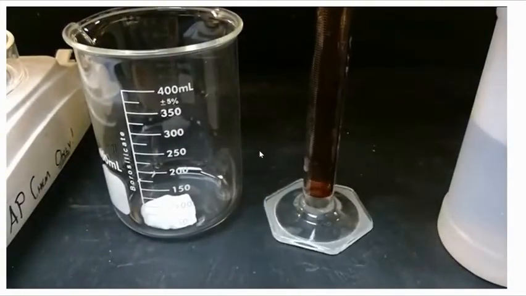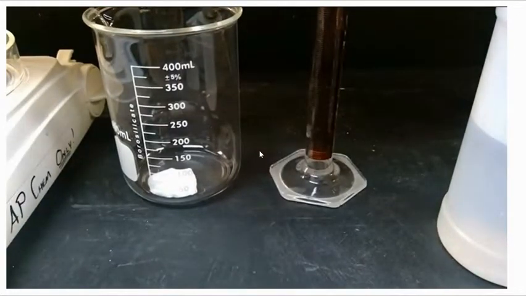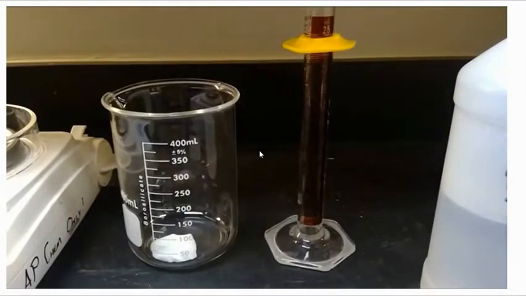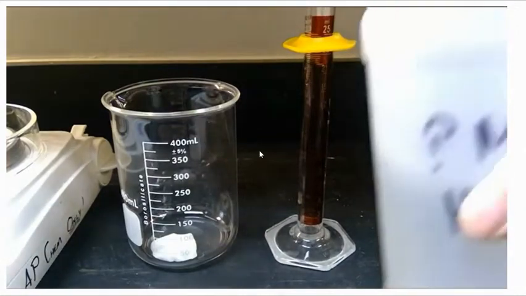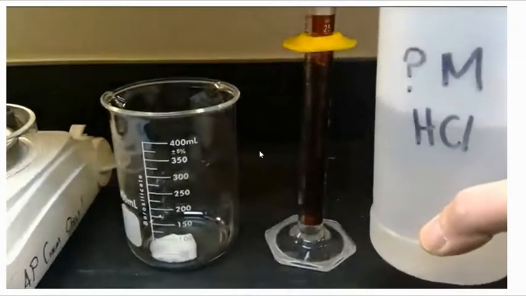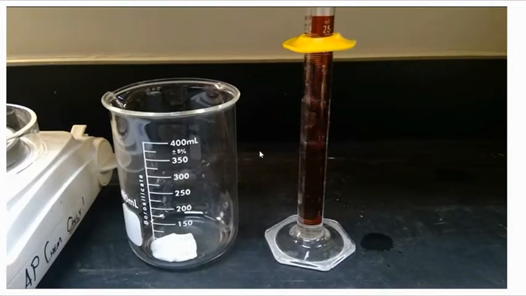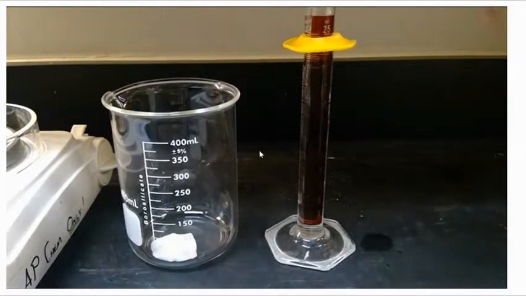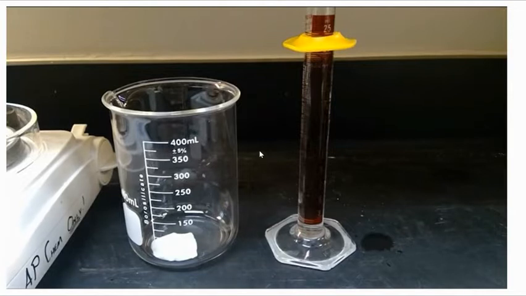Now we need to get our hydrochloric acid. We're going to use group 1's volume of hydrochloric acid, so we need to measure out and react 25 milliliters of acid. We filled it most of the way up with the HCl.